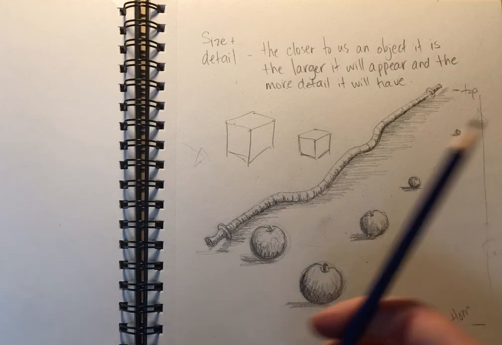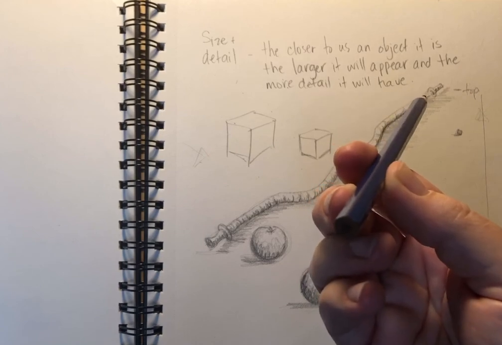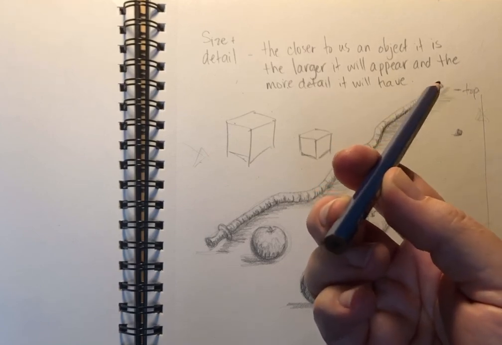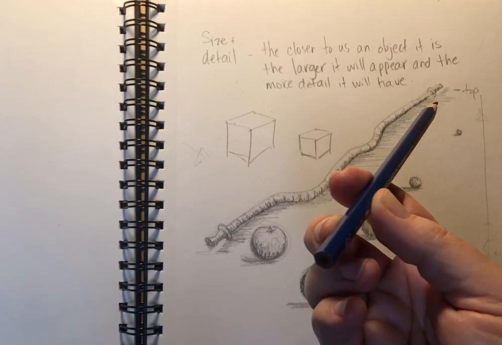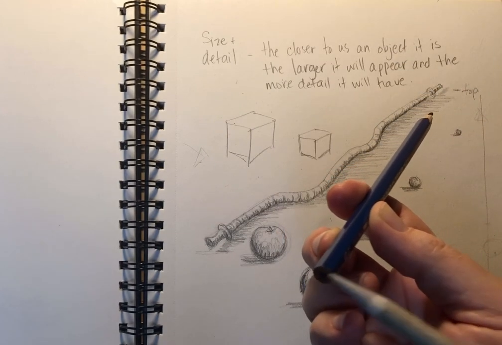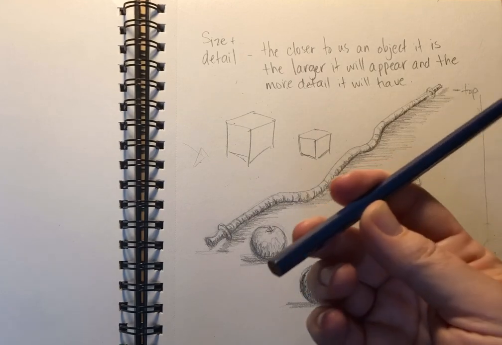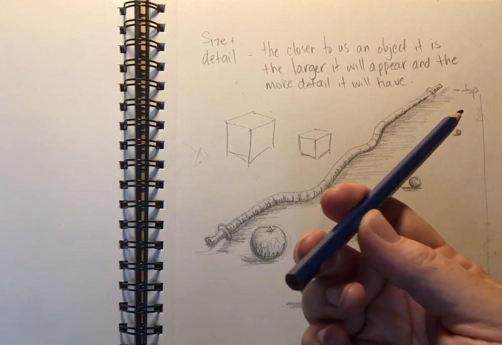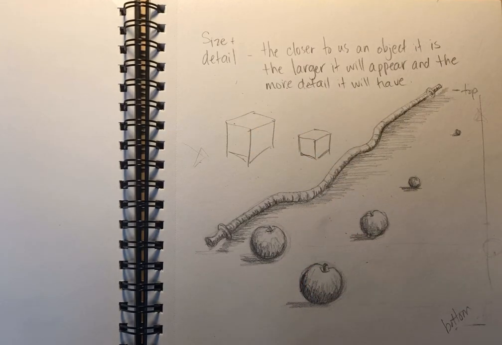You can use simple things like this pencil. I mean, if I have a pencil and it's going back in space, you can see that the tip is higher on my page, right? And the bottom is closer. The bottom is bigger than the tip. So you could actually practice even with something as simple as a pencil and just laying it on the page and seeing if you can do that.